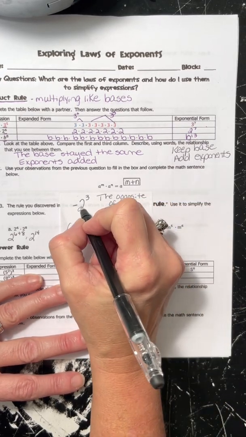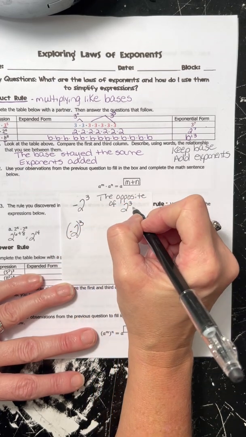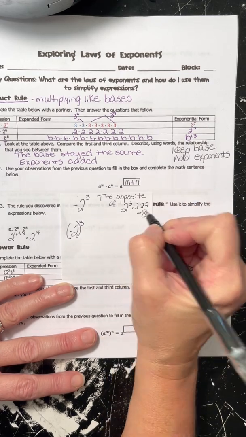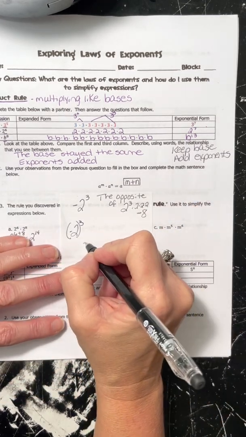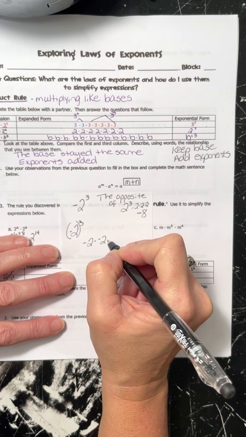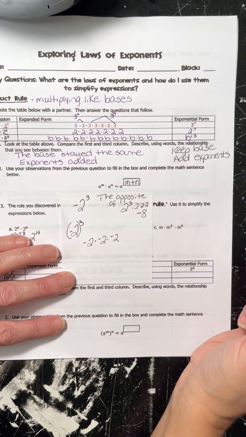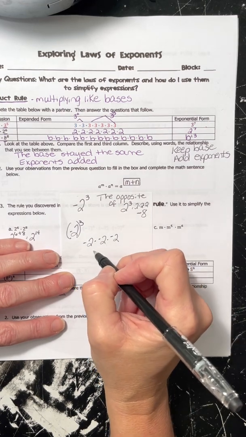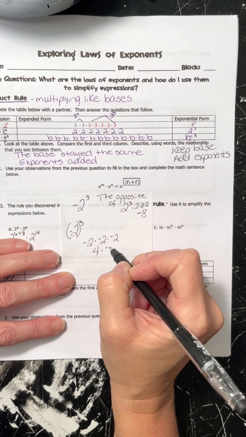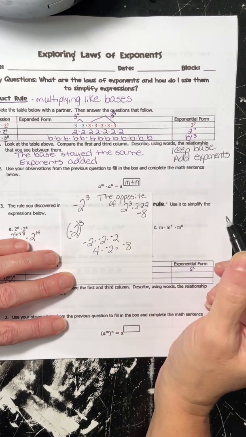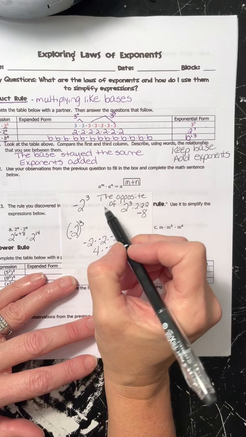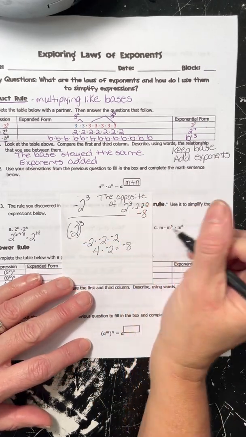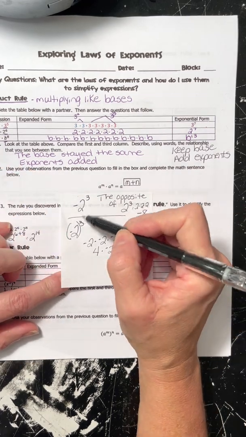So 2 to the 3rd power is 2 times 2 times 2, which is 8. And the opposite of that is -8. This is -2 times -2 times -2, which is a +4 times a -2, which is also a -8. It just happens to be that they're both negative there, but you're not always going to end up that way. And those two things are not the same.